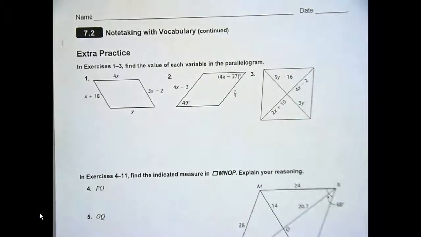All right, let's go ahead and do 1, 2, 3. Can I get a volunteer to do 1 up here? Drew. Volunteer to do 2. Isaac, you got 2? Cool. Volunteer to do 3. Alex. Very good. Show your work.